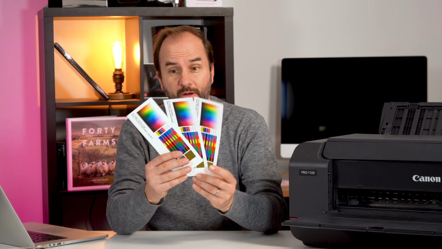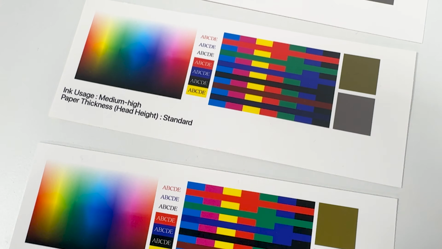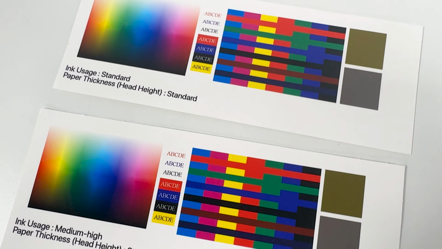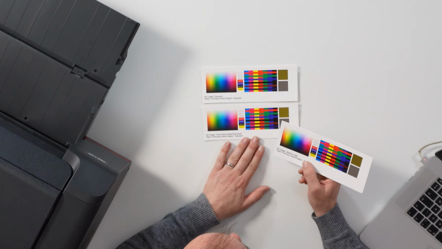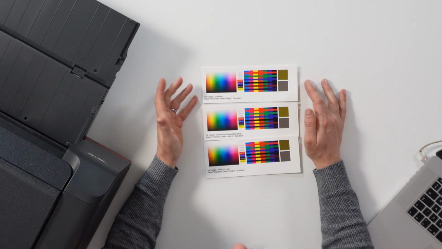Okay, so here they are. Here's my ink tests. I've got one on standard, which is this one here, one on the Canon base media type, standard again, so these two should be pretty much the same, and then a medium to high in here. So what I'm looking for is if there's any artifacts, or you can see any grain or anything going on, or any funny things happening, which I don't think there is. I can't really see a massive difference between any of them, to be honest.